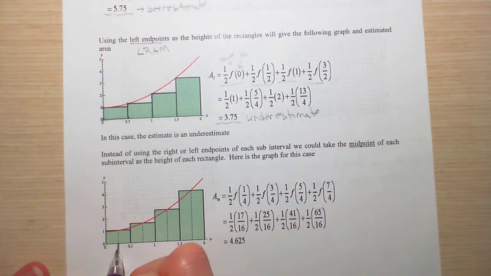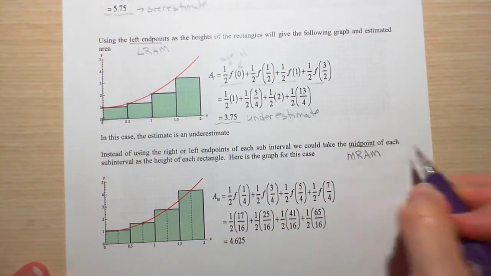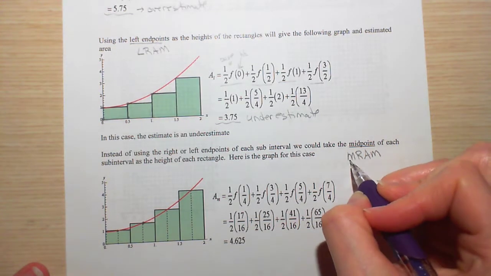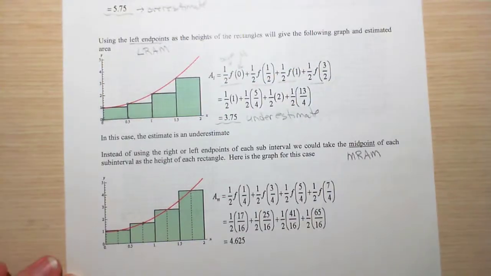I go to the middle of it, I go up, and that's where I set the height. Here's my second rectangle. Go to the middle of it, go up, and that's where I set my height. So this is midpoint. MRAM, we call it. Midpoint rectangle area measurement. Left rectangle area measurement. And then you can see this one is kind of somewhere in the middle of an overestimate and an underestimate.